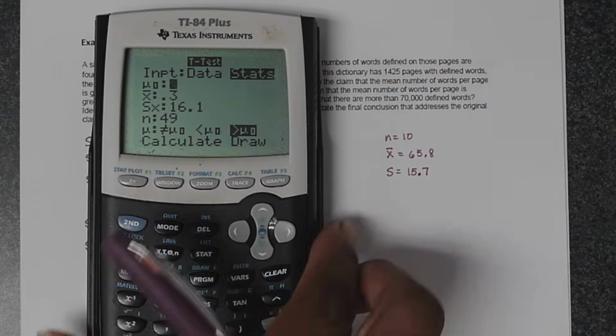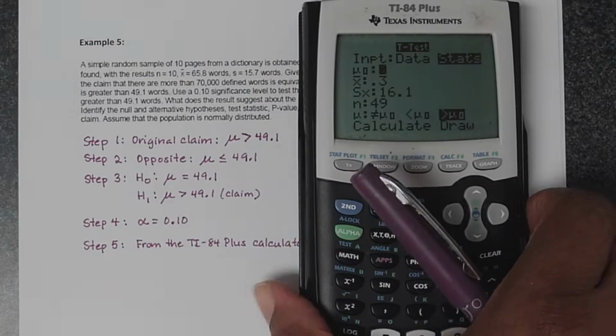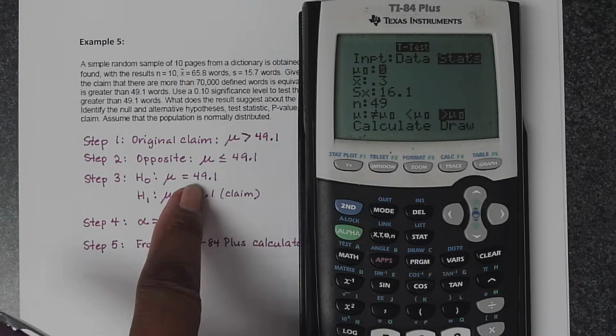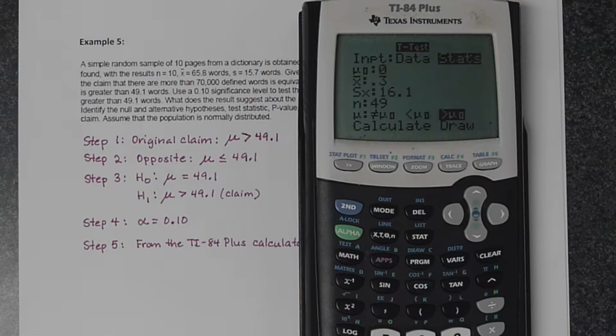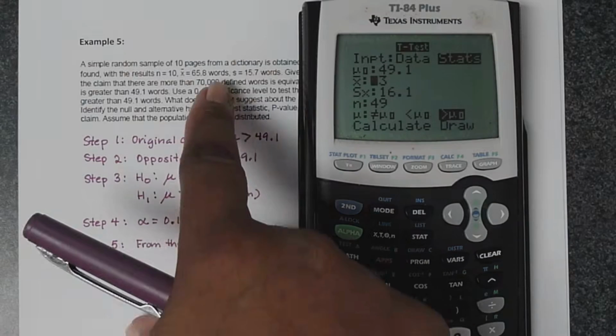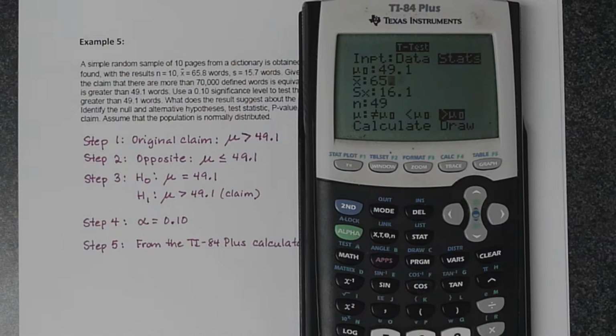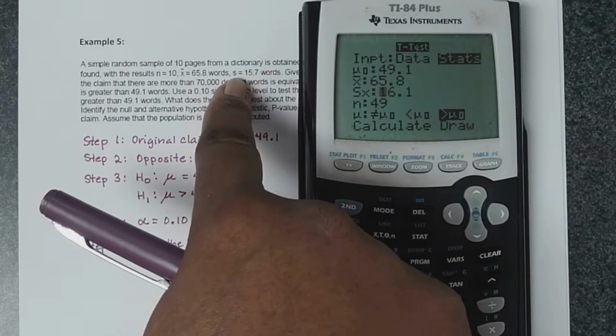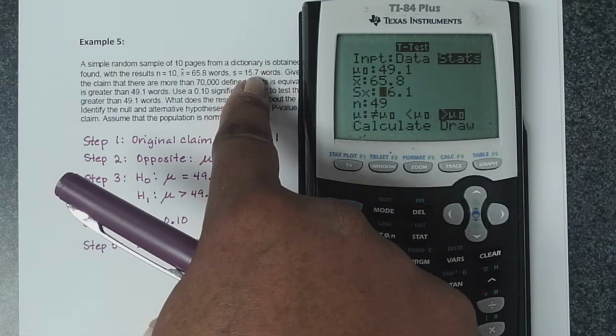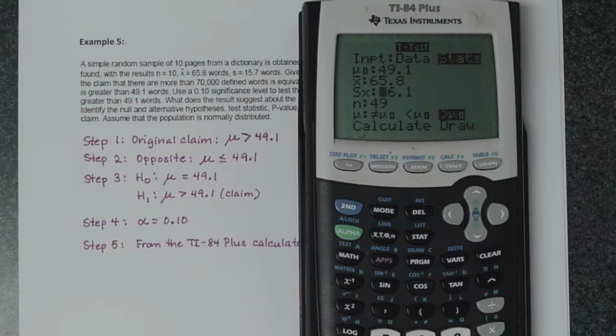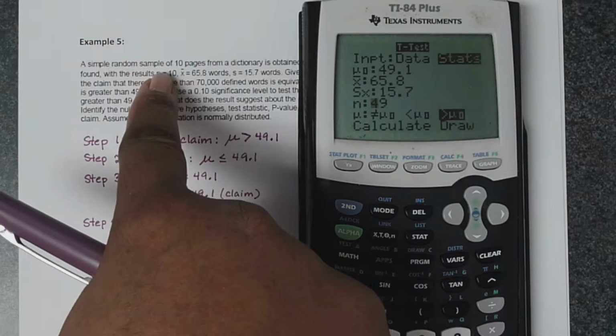And then mu sub 0 is coming from that null hypothesis right here, which is in this case 49.1. So we type in 49.1 and then hit enter. And now we can enter the mean, which is your x bar that's given to us as 65.8. Type that in, press enter. S sub x is your standard deviation, that's lowercase s here, that's 15.7. Type that in, hit enter. N is 10.